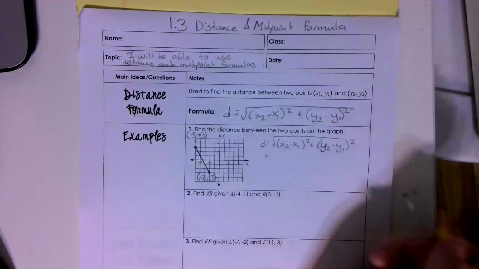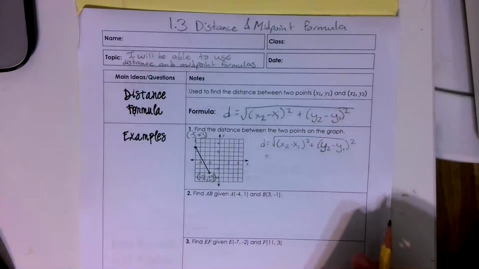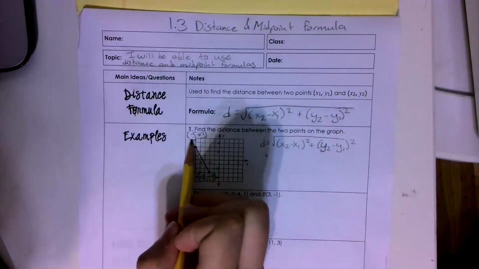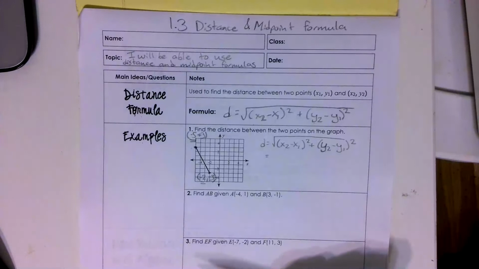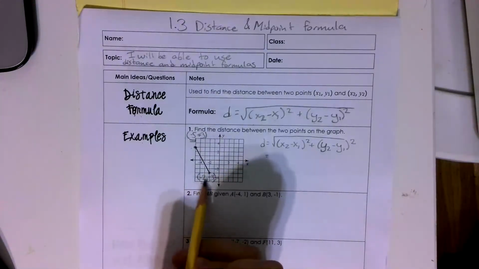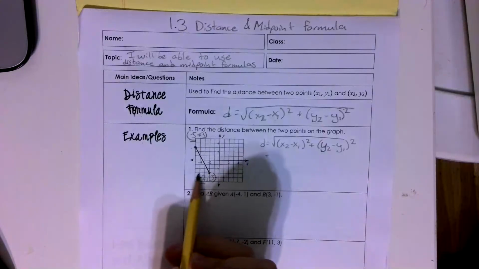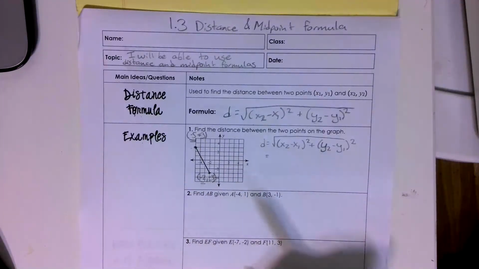So when I go to plug in my numbers here, I don't have another color on me, so I'm just going to double underline the x coordinates. I sometimes get things confused and mixed up. I have a little bit of dyslexia like that. So I try to use a different color or some sort of notation to help me remember which ones are the x's and the y's.